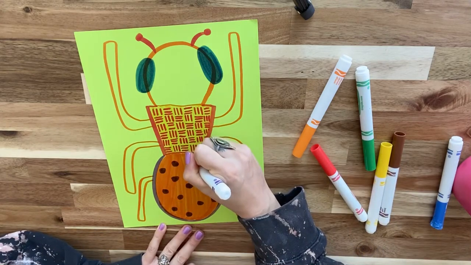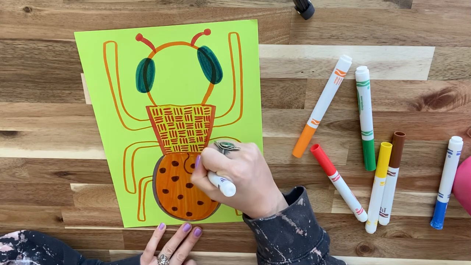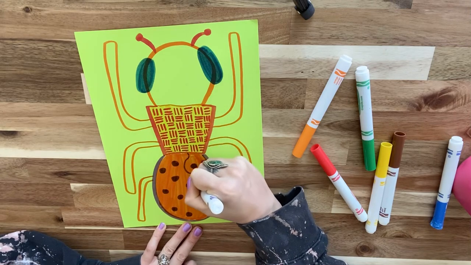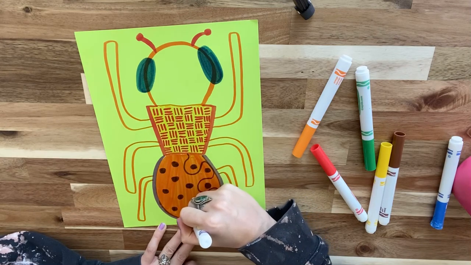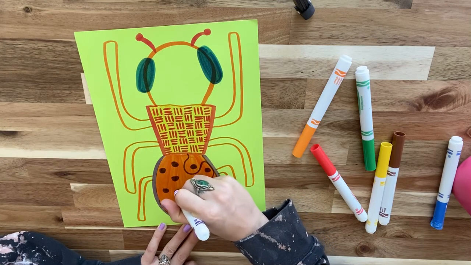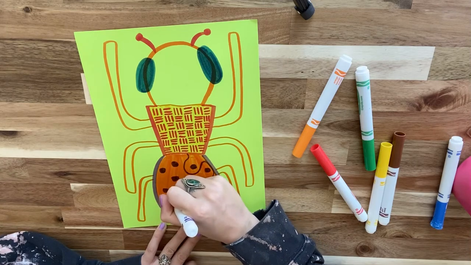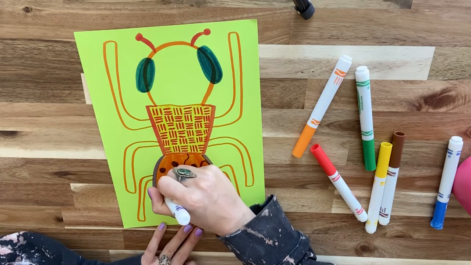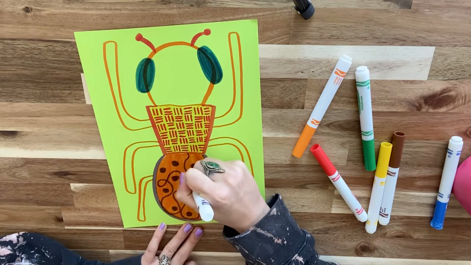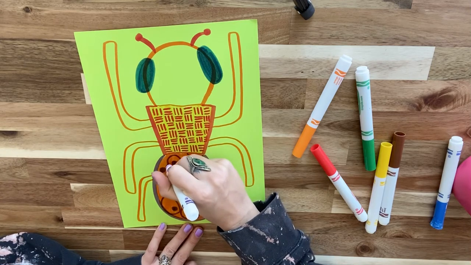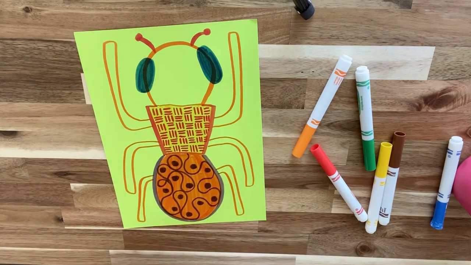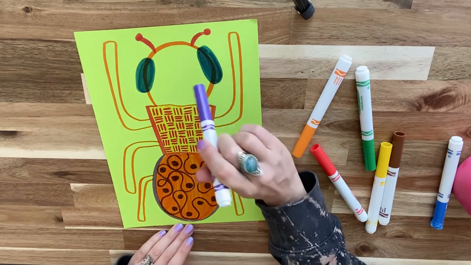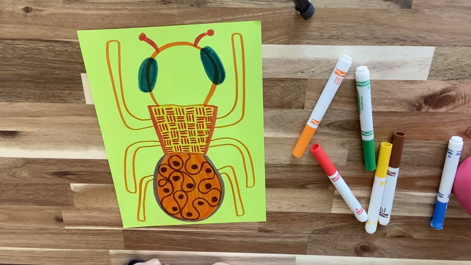And now we're gonna take a line and we're just gonna follow it around like a maze around our polka dots. We're just following it around the dots we made. Until we've gone around the whole thing, just like that. Now we have the top part, our head of our beetle.